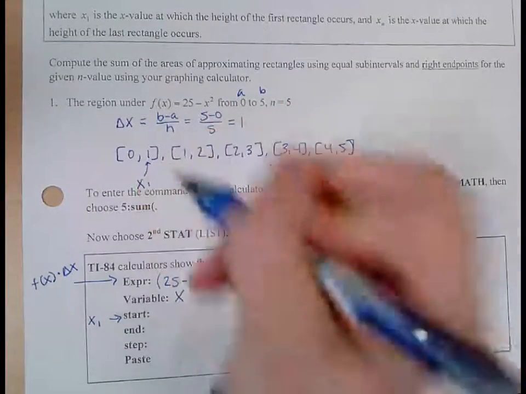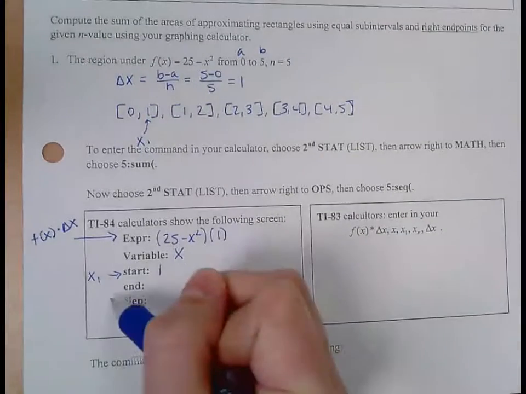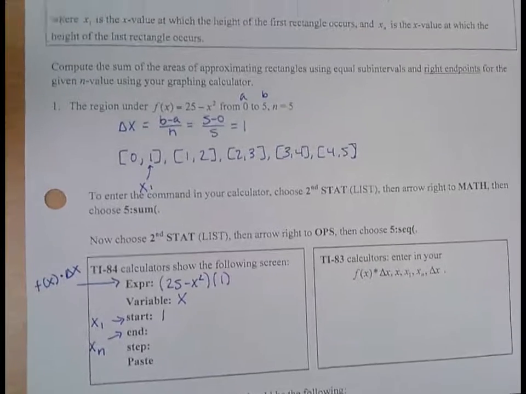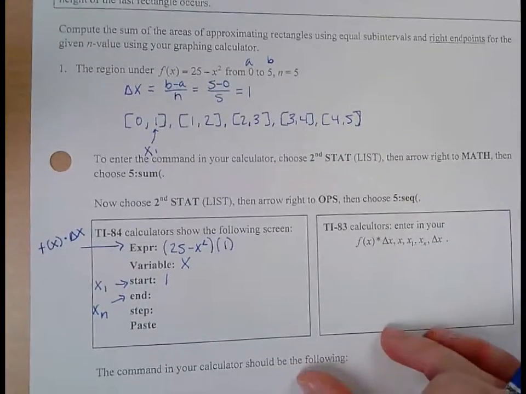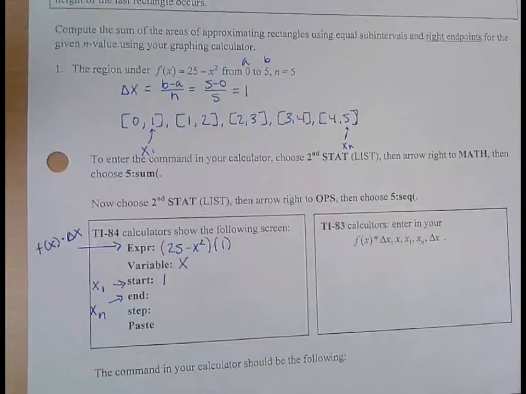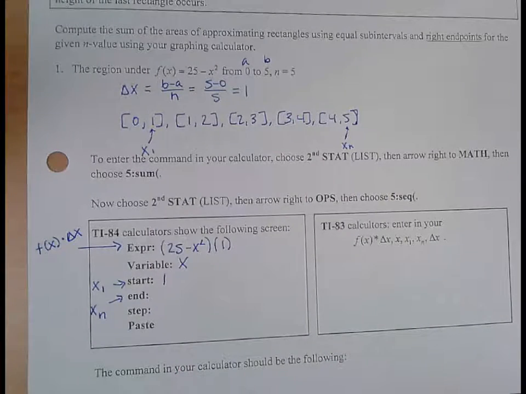For right endpoints, the 1 would be x sub 1. The end is your x sub n, the x value at which the height of your last rectangle occurs, which for us would be 5. If we had left endpoints, our x sub 1 and x sub n would be different.